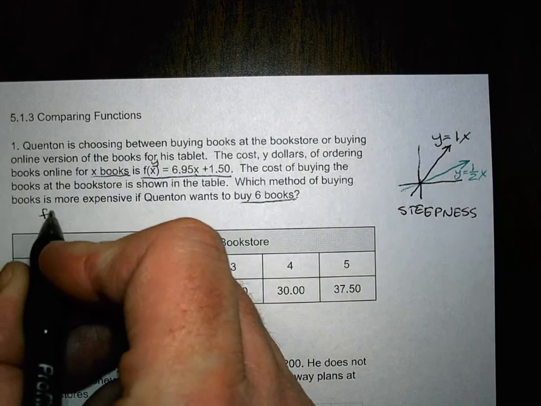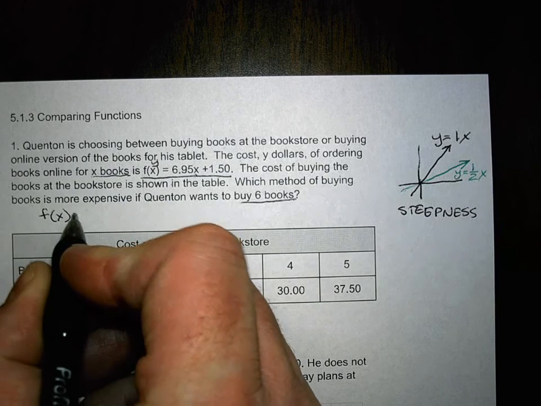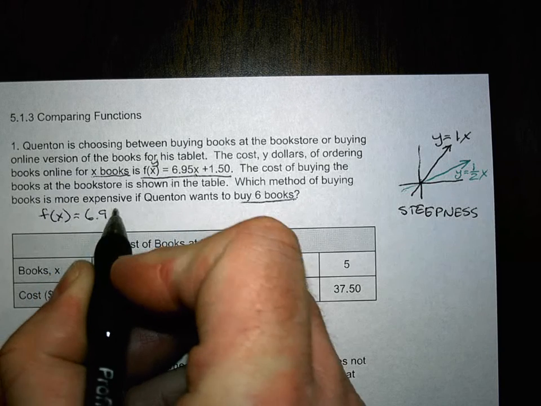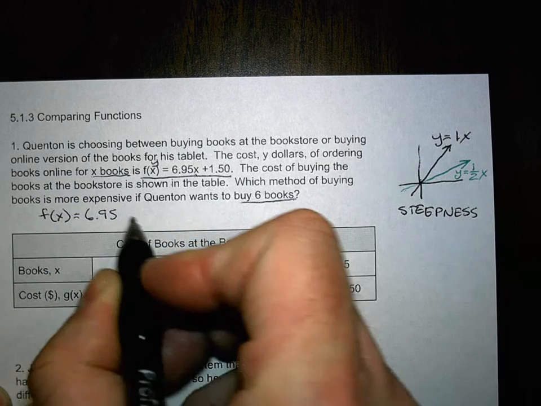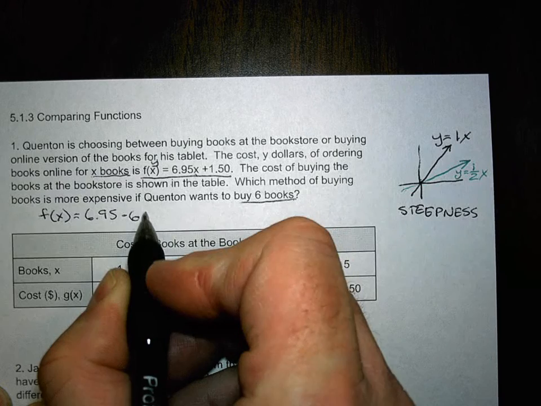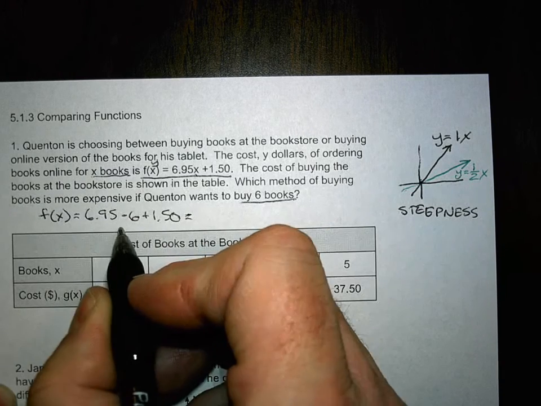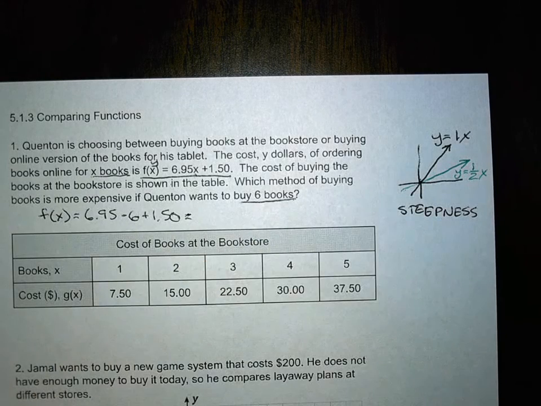Math. F of x equals, well, what's it say? 6.95x. Well, what's x? 6. So times 6 plus 150. So how much are the books? If 6.95 times 6 plus 150. Whip out a calculator and start calculating.